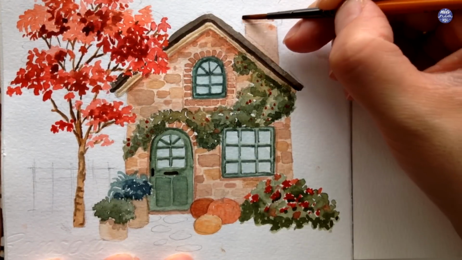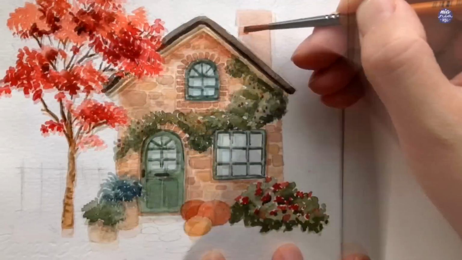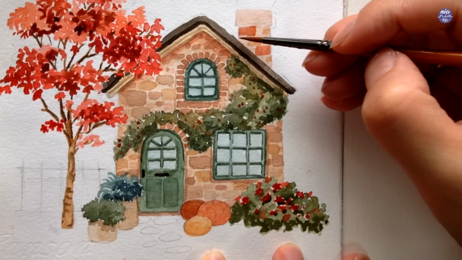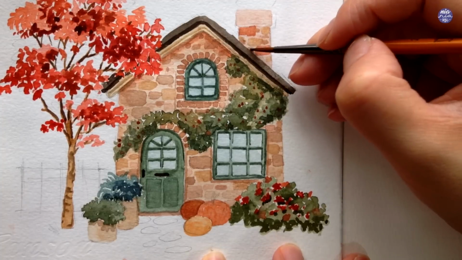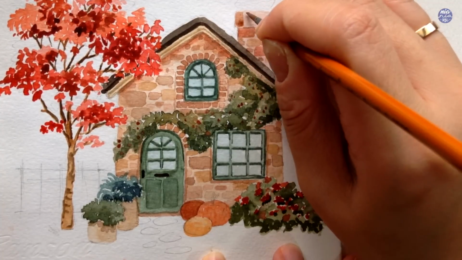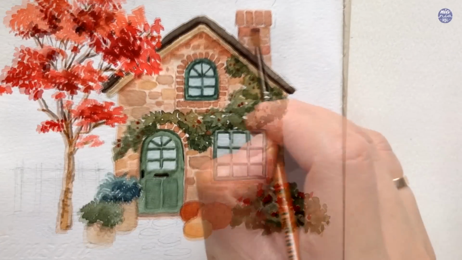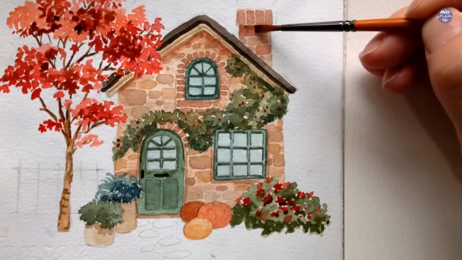exterior of the cottage. So I'm starting with the base color, and I'm going to dry this completely before painting on the texture using the different tones of browns in a light to medium consistency. As for the top part of the chimney, I'm going to direct the stones or the bricks in the same direction vertically. I want to make sure it's dry between each layer, then I'm going to paint on the shadow underneath the top part of the chimney.